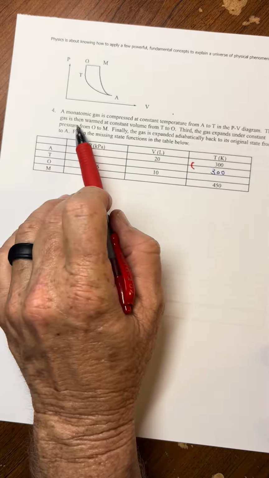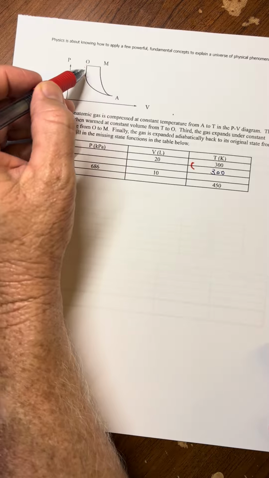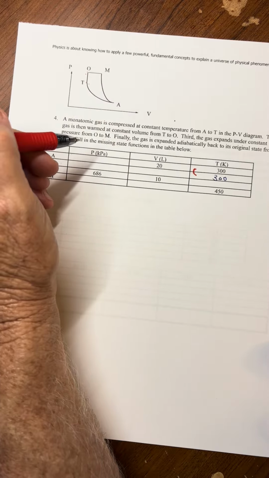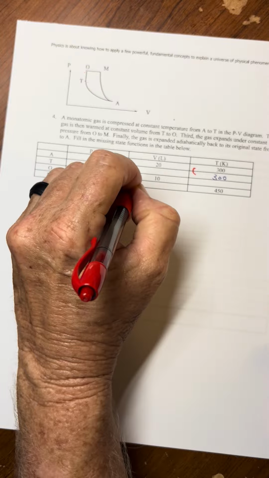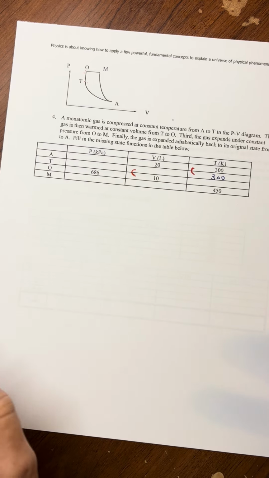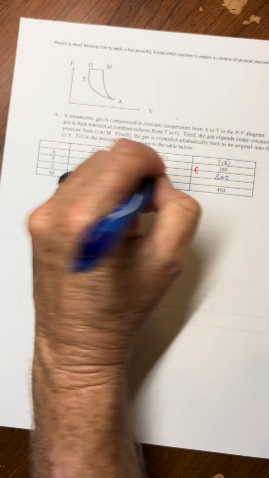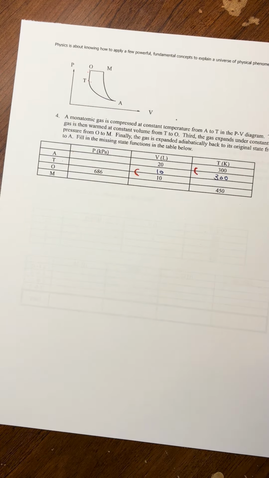Let's see. The gas is then warmed at constant volume from T to O. So the vertical line represents a constant volume. But again, I'll just make a little chain here and say, okay, those two are connected together. And again, since we know one of them, we can find the other. Okay.